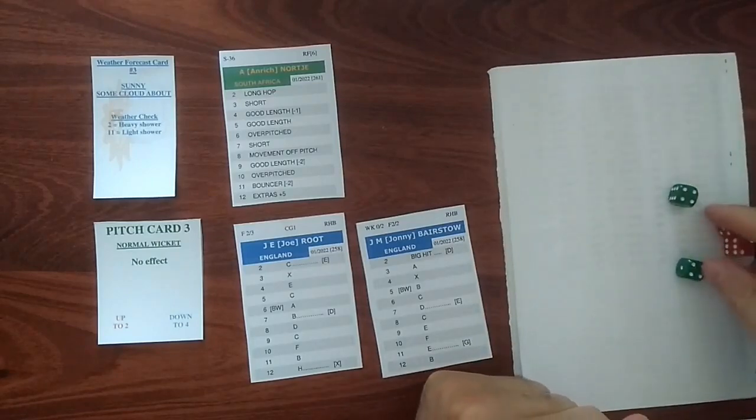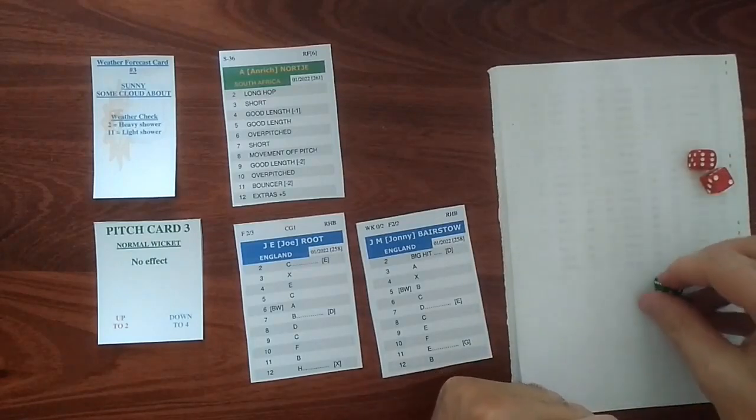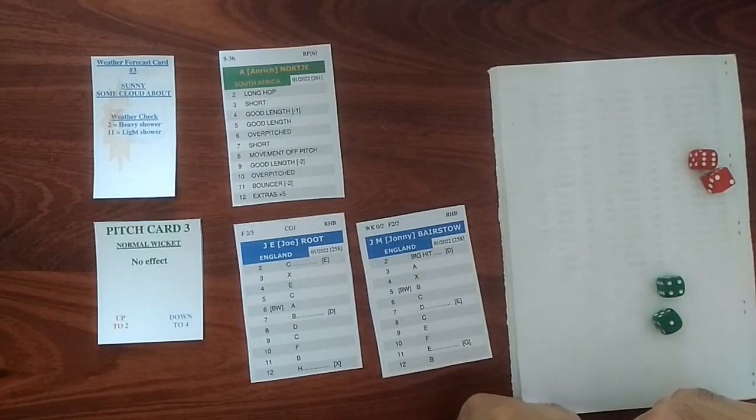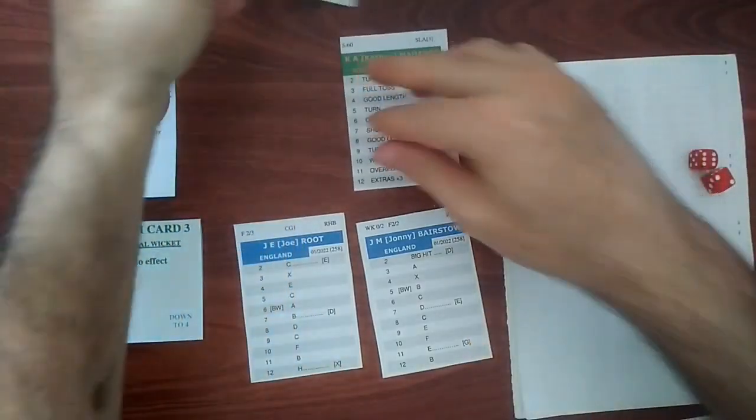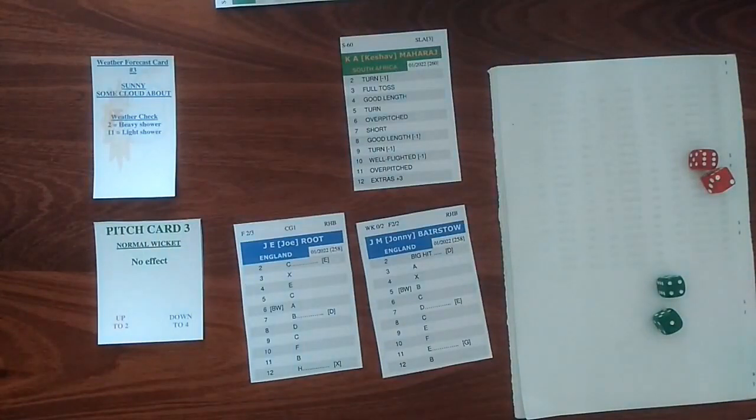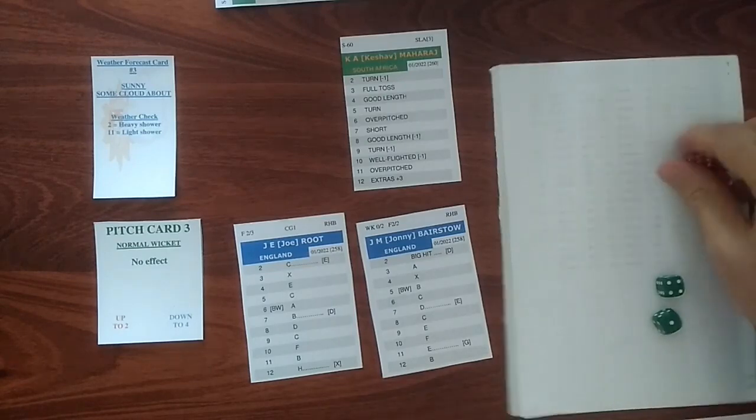Last ball of the over. We have a movement off the pitch, C, and it's clipped to leg for 2 runs for Joe Root. So Joe Root moves along to 26 runs at the end of the over. 184 for 3 for England. Johnny Bairstow is now up. It'll be Maharaj.